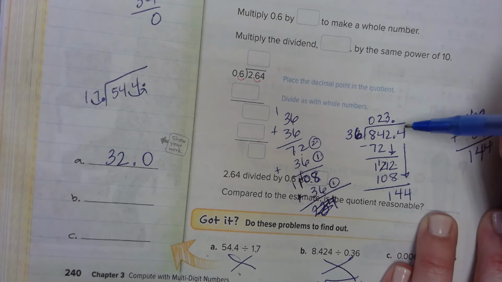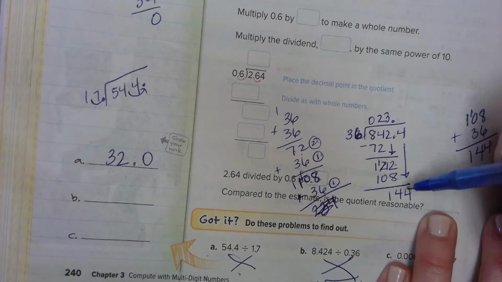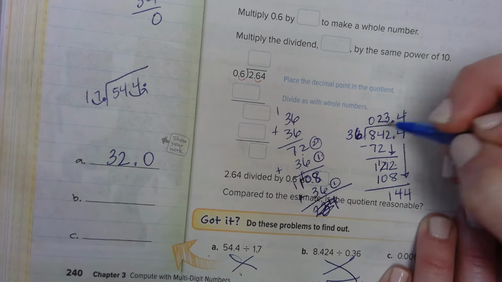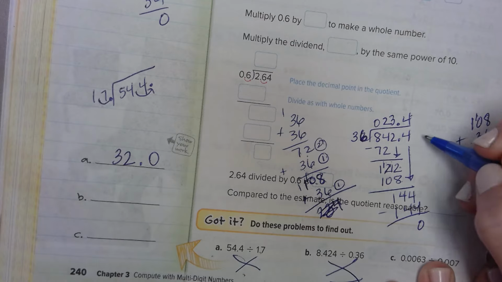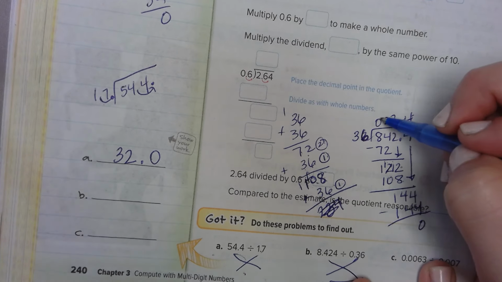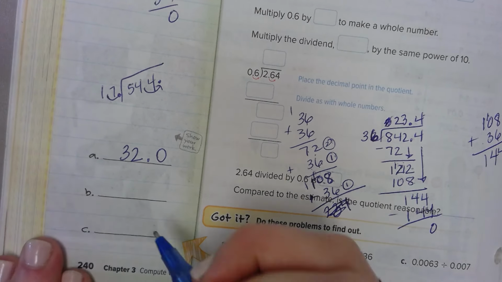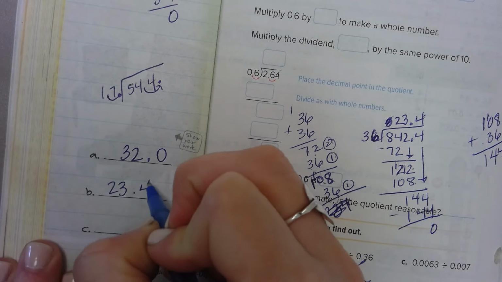Okay, so now 36 can go in 144, 2, 3, 4 times. 4 times 36 is 144. When I subtract, I get 0, and I'm out of digits up here. So my answer, we can ignore that 0, would be 23.4.